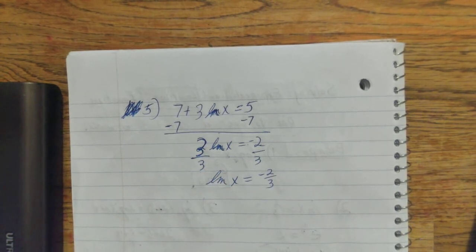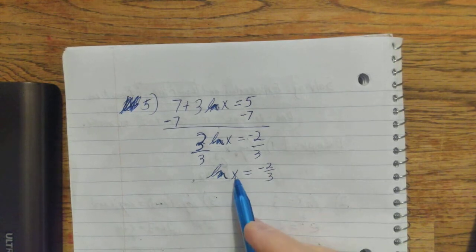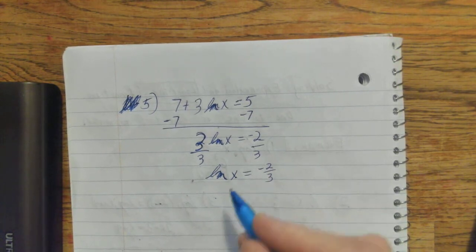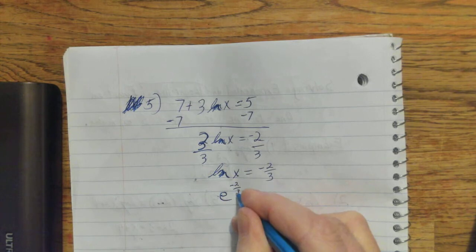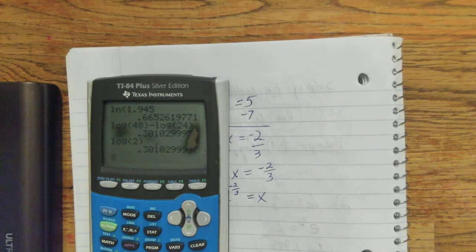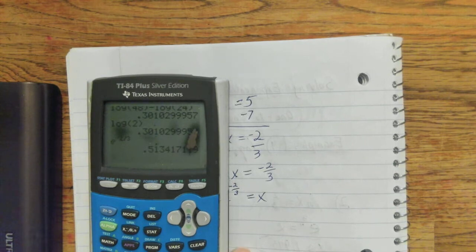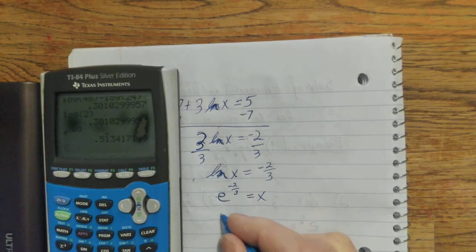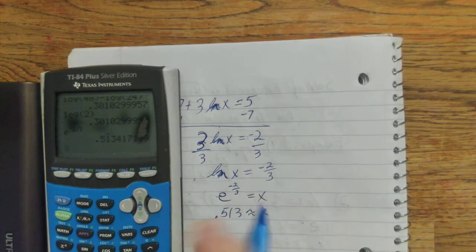Alright, I think this is one where I might want to rewrite this in exponential form. This is log base e. Base e, the exponent is negative 2/3, and that equals x. So e to the power negative 2/3 is 0.513. That's approximately what x is.